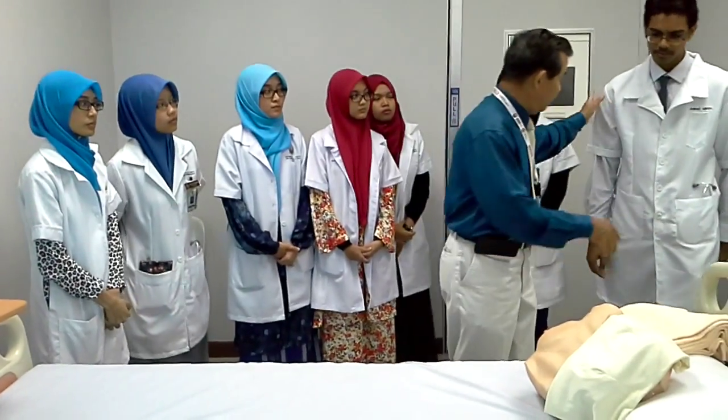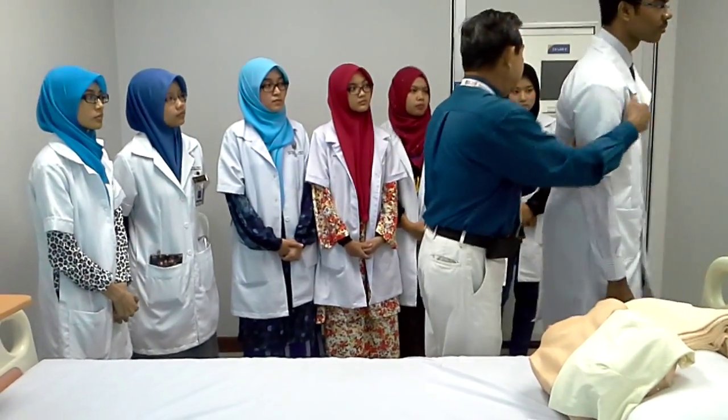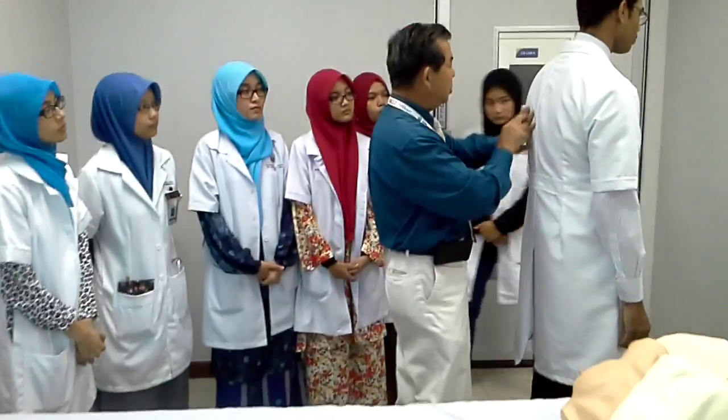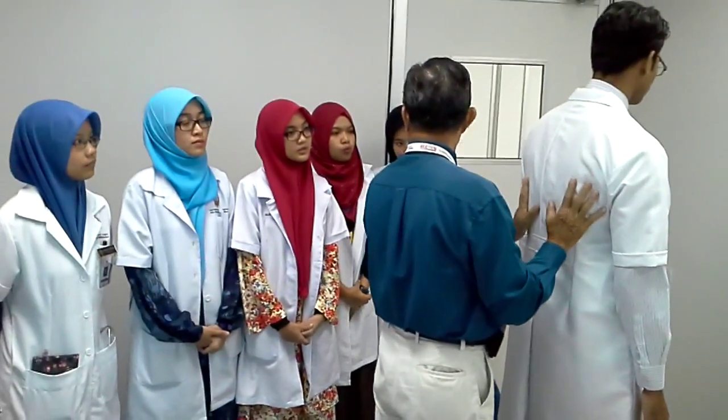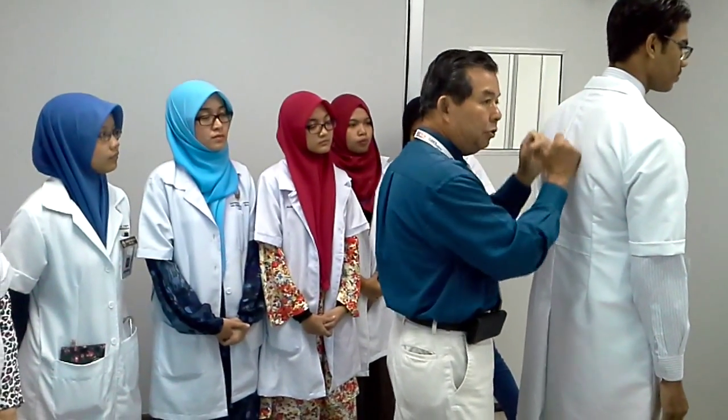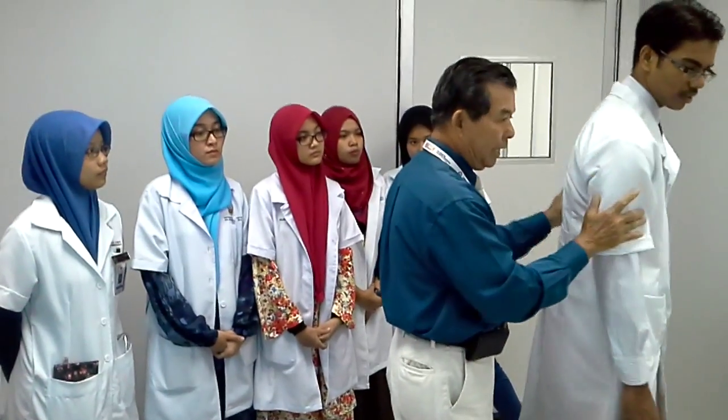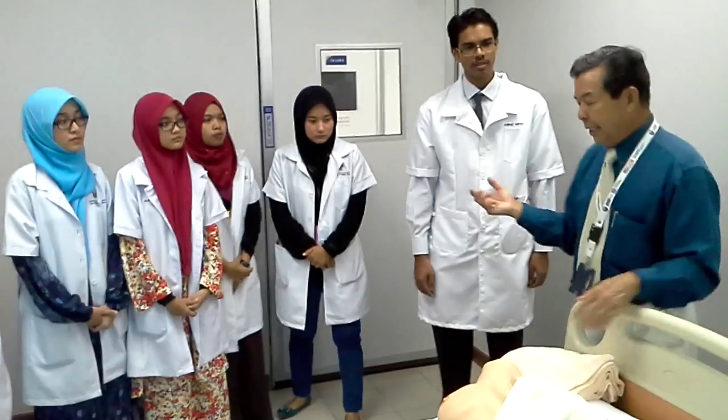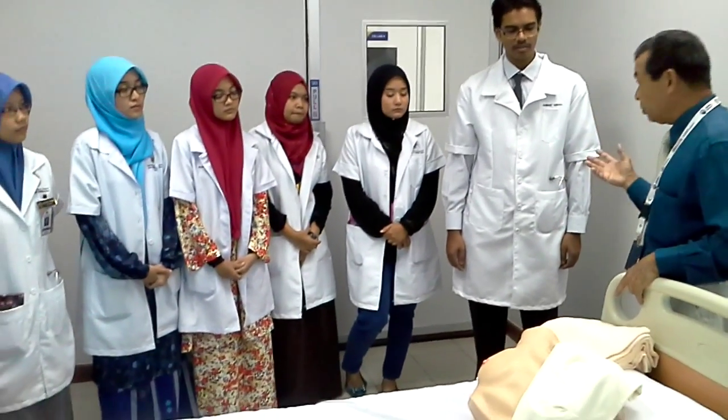Next one is the lungs. For the lungs, come from the back, you percuss and exclude stony dullness, presence of effusion, and in any area you listen for any solidification or change of the respiratory sounds. Ask the patient, are there any cough, hemoptysis, chest pain, or difficulty in breathing? That's all. Another one, come sit down here.